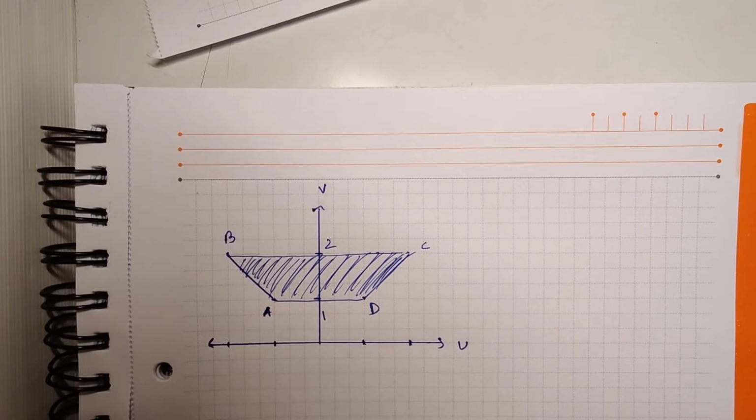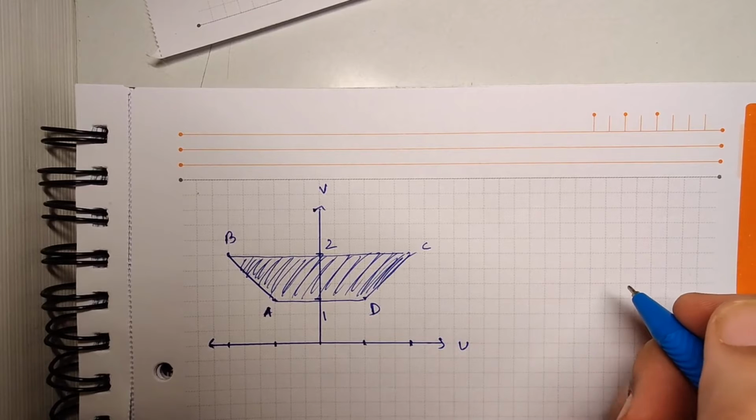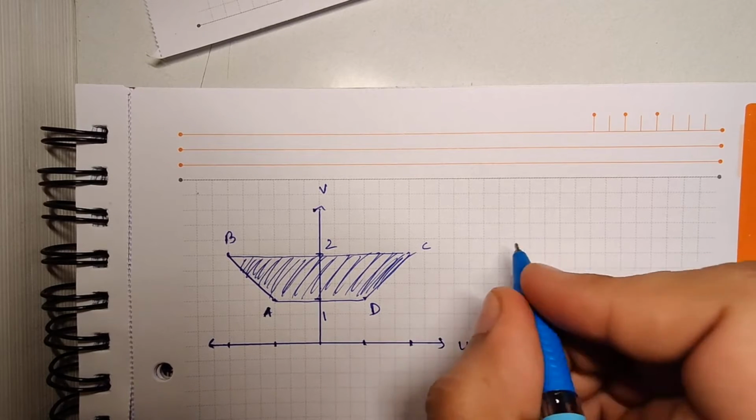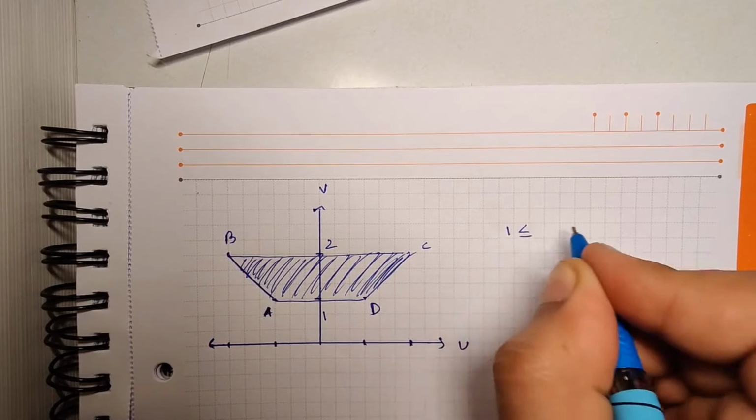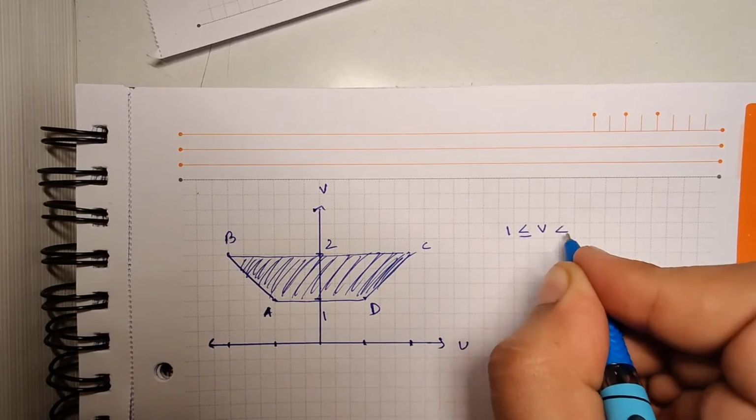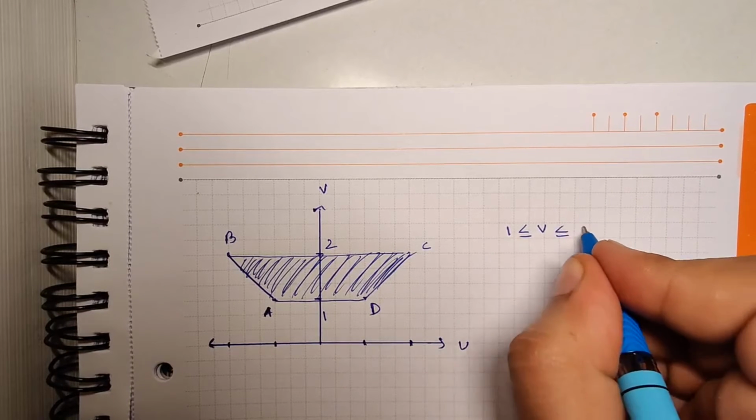That basically shows that the lower limit of V is 1 and the upper limit of V is 2.